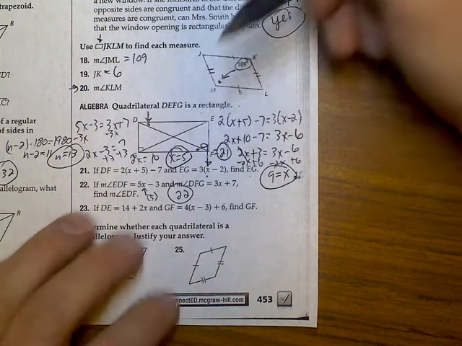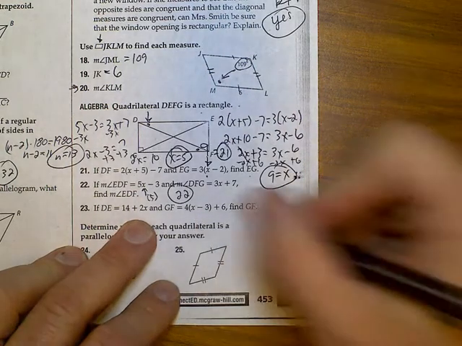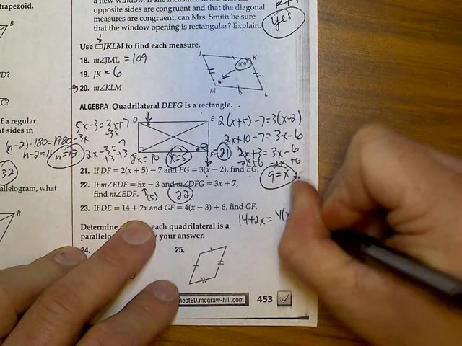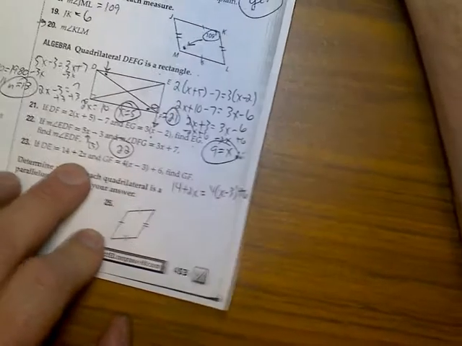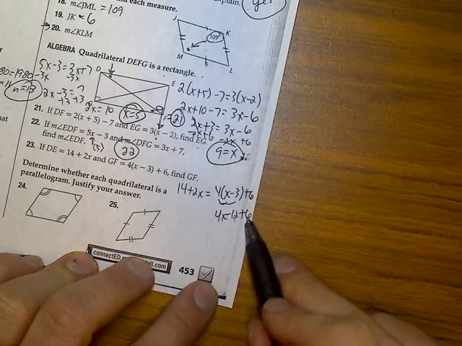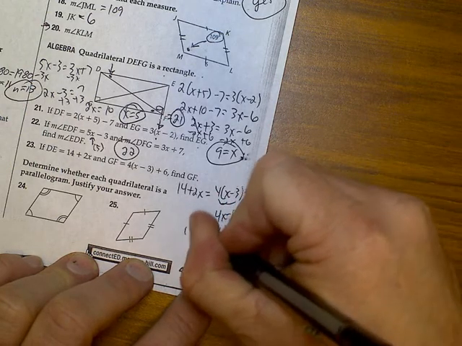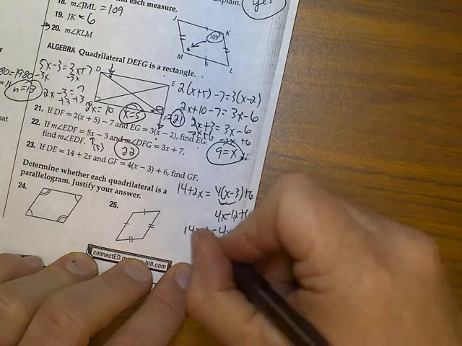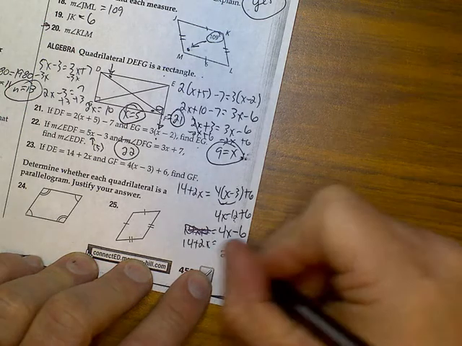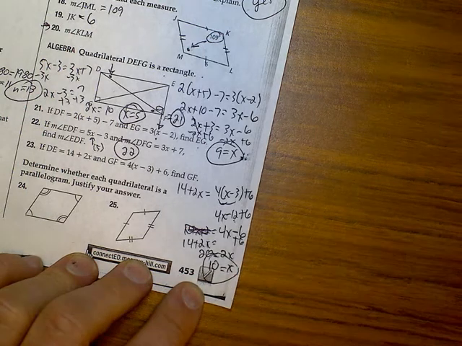DE is 14 plus 2x. Find GF, so I know that these have to equal each other as well. So 14 plus 2x has to equal 4 parentheses x minus 3 plus 6. Distribute, that would be 4x minus 12 plus 6. I know that negative 12 plus 6 is negative 6. So if I solve for x, 14 plus 2x equals 4x minus 6. I'm going to get rid of the 2x, so that's 2x on the right side. I'm going to add 6, so that would be 20. So I know that x would have to equal 10.